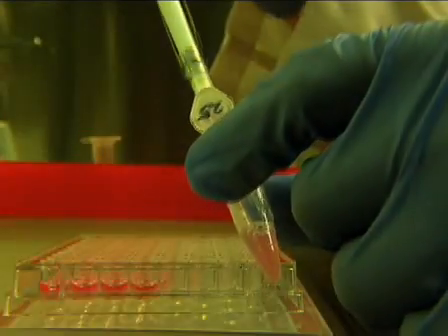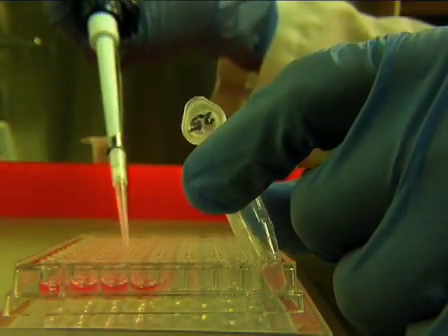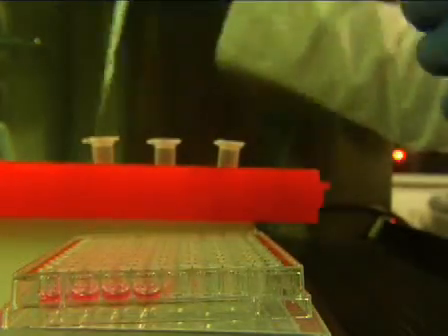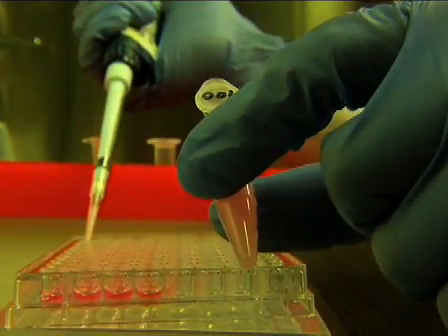For certain experiments, it might be necessary to uncouple phagocytosis from lipid synthesis. For example, to study the effects of certain drugs on lipid synthesis without affecting particle engulfment.